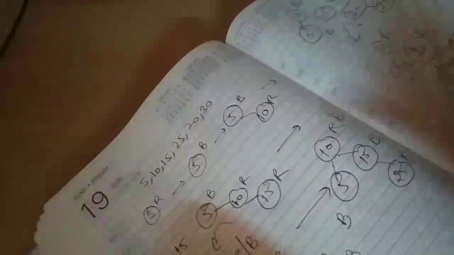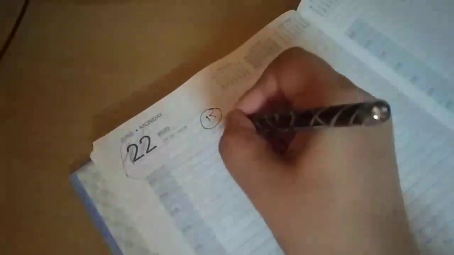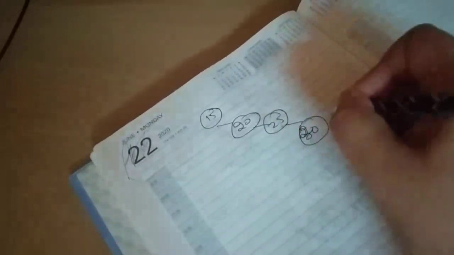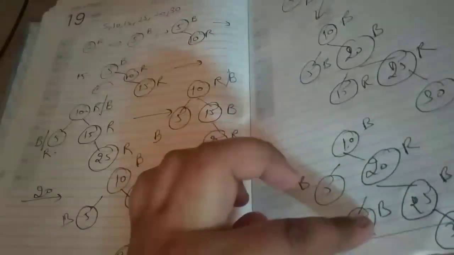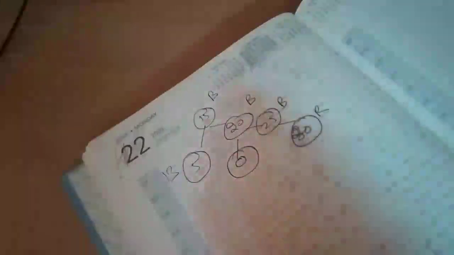15, 20, 25, 30. Now you can see here that when we replace 10 with 15, 10 would be deleted from here, so a double black node came here. So I can say that a double black node came here, that is a nil node only.